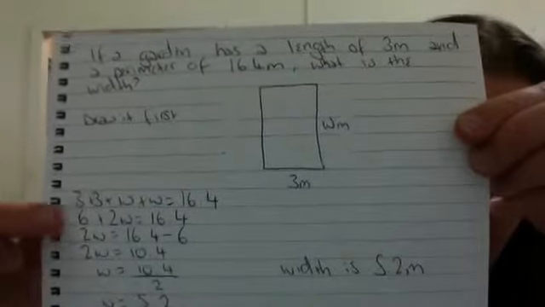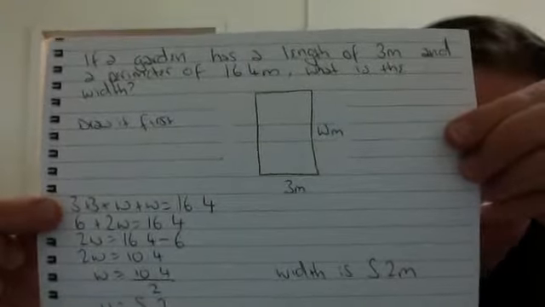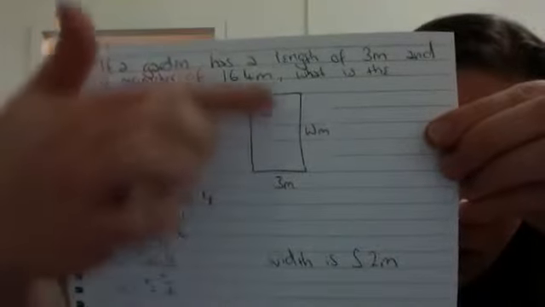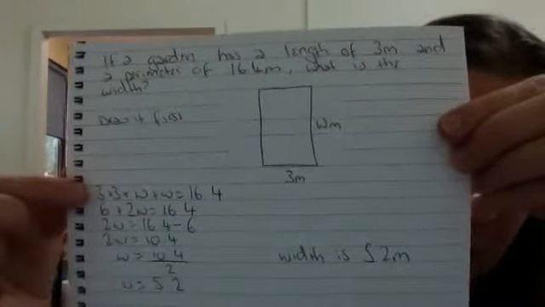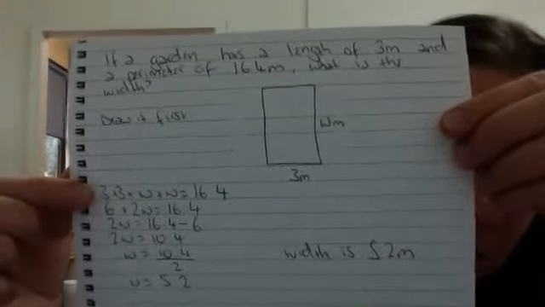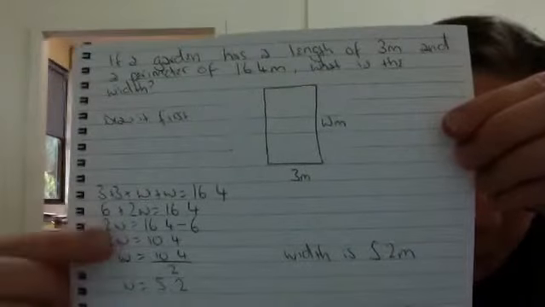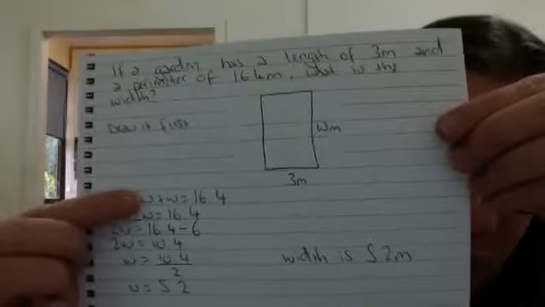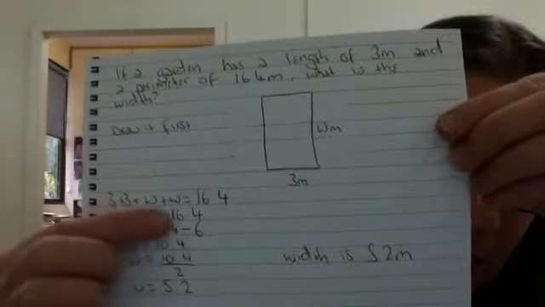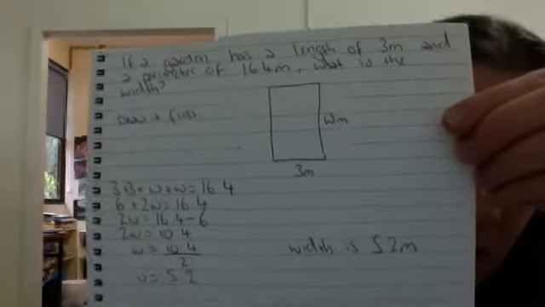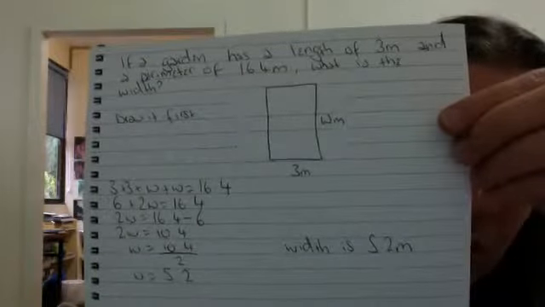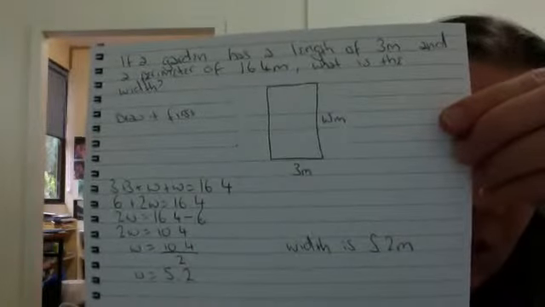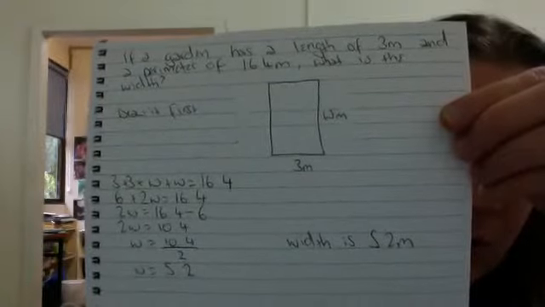What we do know is we can write out, which is here, 3 plus 3, because we've got two of the 3's, plus W plus W is equal to 16.4, because the whole thing has to be 16.4, because the question tells us. So we've got 6, because 3 plus 3 is 6, and we have 2 W's, and we've still got 16.4. Then what we need to start doing is getting W on its own. Remember our algebra skills. We slowly move things around until we get W on its own.